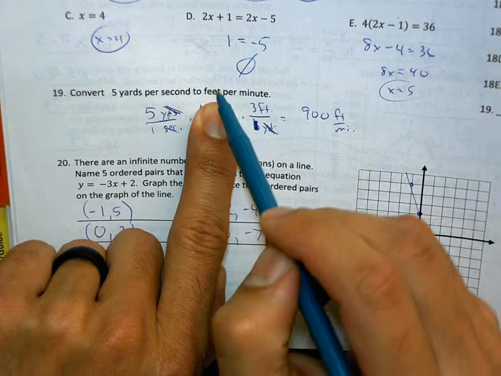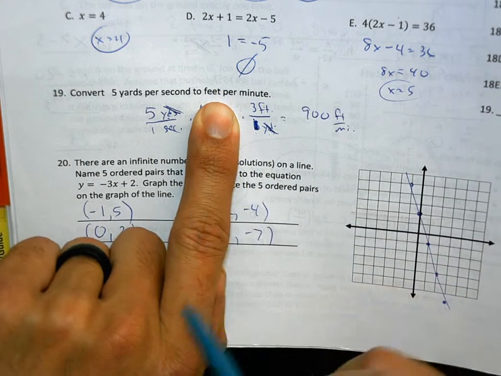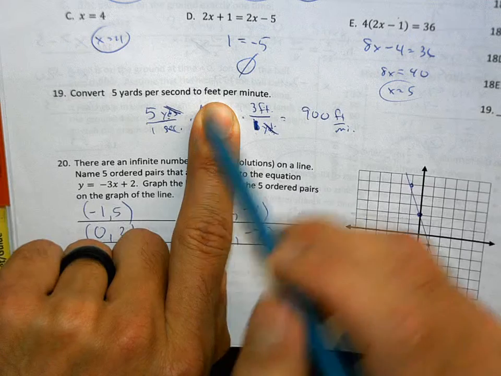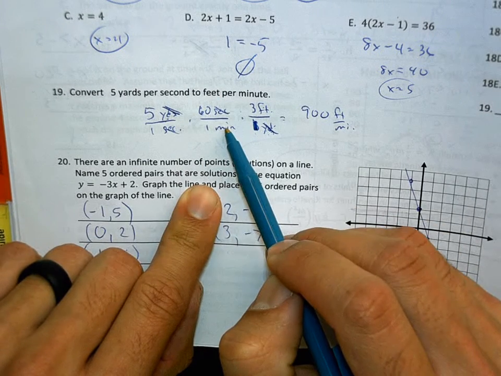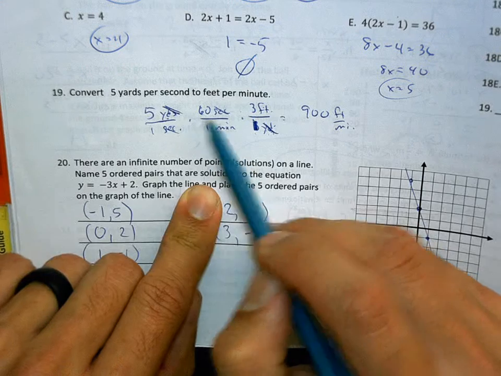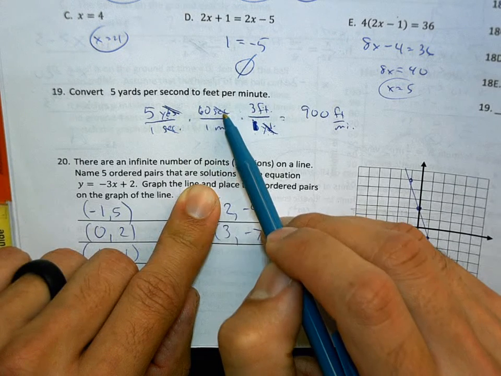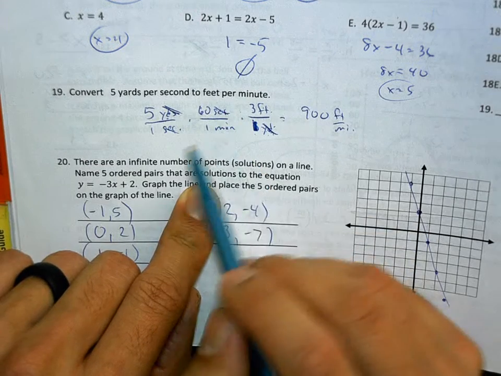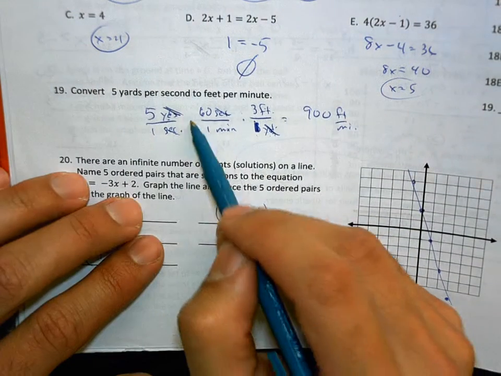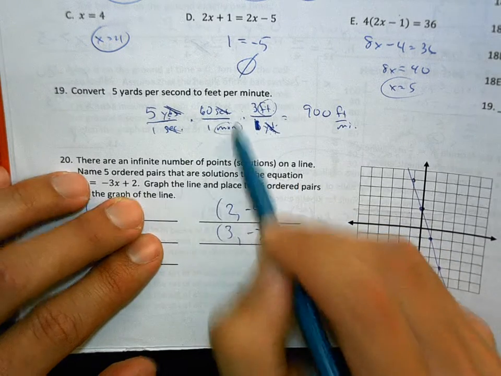But I want feet per minute, so I need to get rid of the seconds. And I know how many seconds are in a minute. There are 60 seconds every minute. Seconds are on the bottom down here, so I need seconds on top to cancel out. Once I set this up, seconds go away, then I'll be in feet per minute.